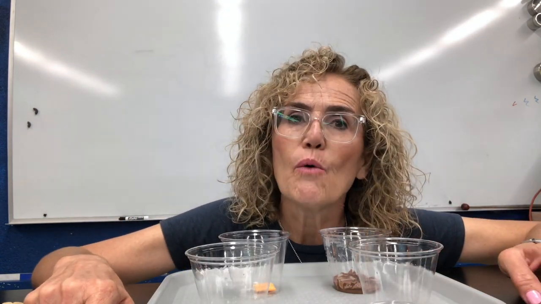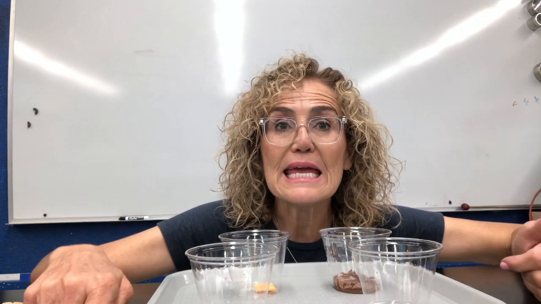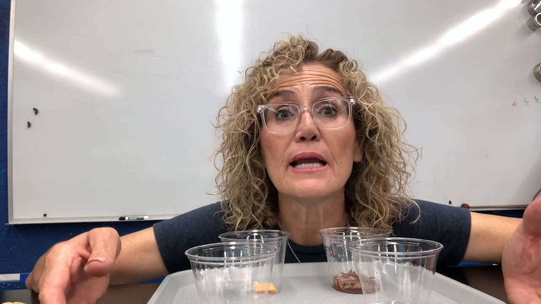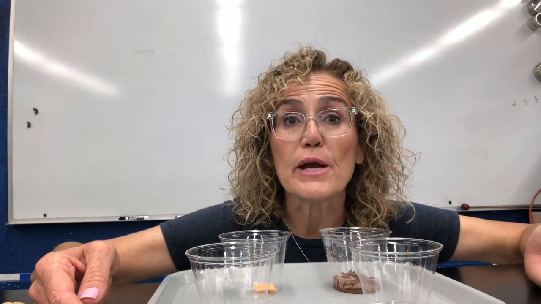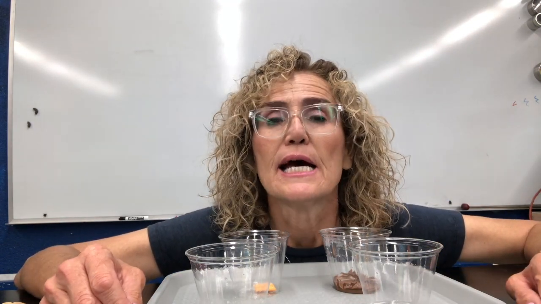I want to now put them in the refrigerator, and we're going to take away the heat that we just added, right? We added heat by putting them in cups of warm water. Now we're going to put them in the refrigerator, and we're going to take away the heat that we just added. Can you make a prediction about what might happen?